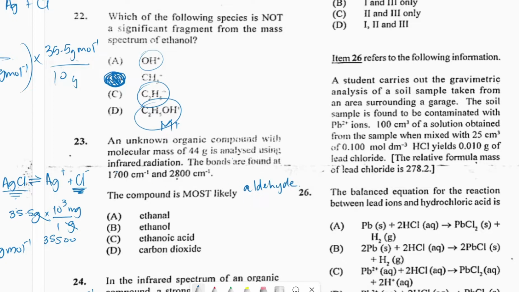Now, you can get these numbers from the data booklet, but this is a repeated question and it hasn't changed. The 1,700 is for the carbonyl bond, C double bond O, and the 2,800 is for CH bonds primarily seen in aldehydes. So your answer is ethanal, not ethanol. Ethanol is an alcohol. Ethanal is the aldehyde. Pretend that I spelled that correctly.